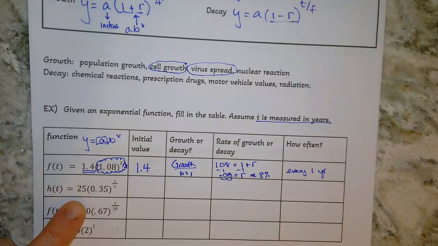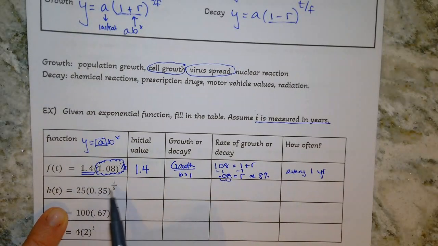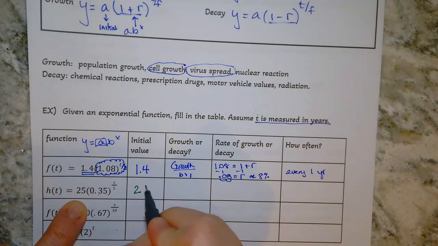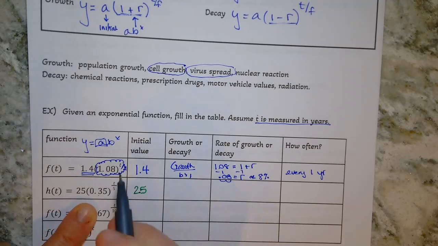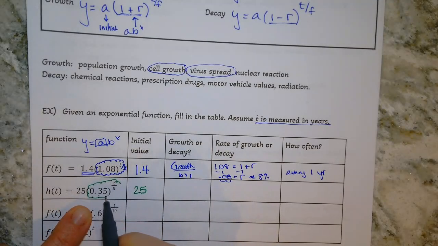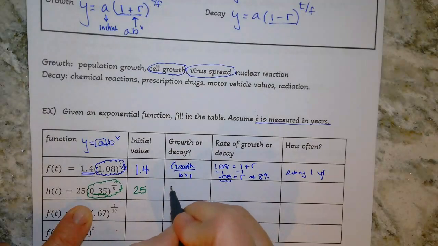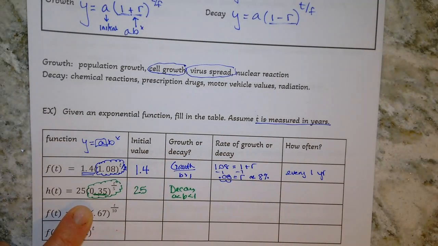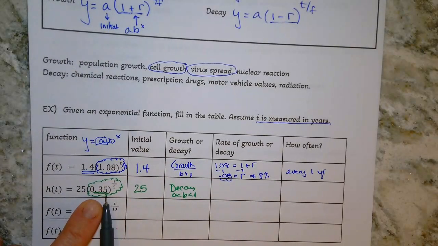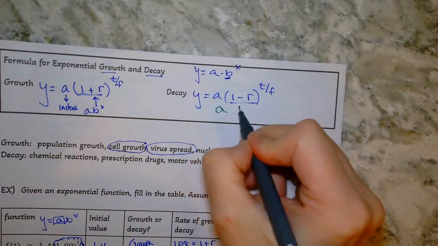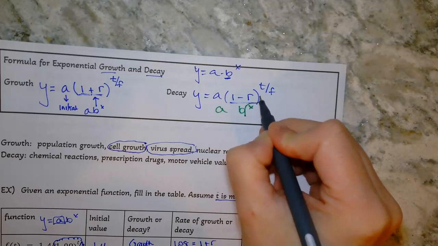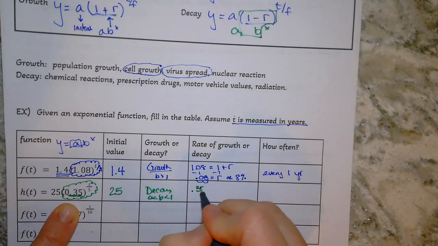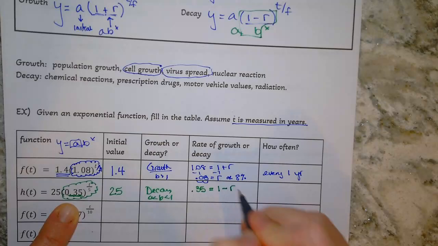All right, let's try the second one. What is the initial value? Y equals a b to the x. Initial value is 25. Do I have growth or decay? Look at this term attached to the variable. This number here, is it bigger than 1 or less than 1? Clearly it's less than 1. That b value is between 0 and 1. Okay, now what is the rate it's decaying by? So let's go back to our formula, a b to the x. If it's decay, it's 1 minus the rate. So I'm going to say 0.35 equals 1 minus the rate.